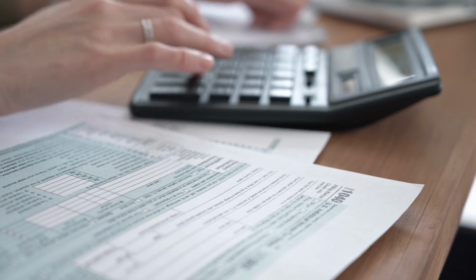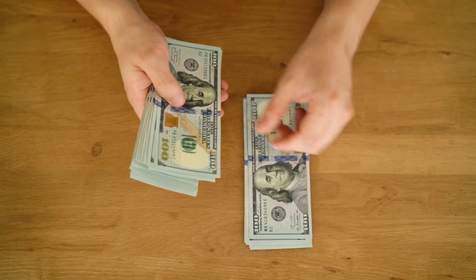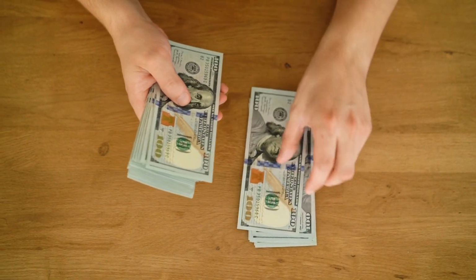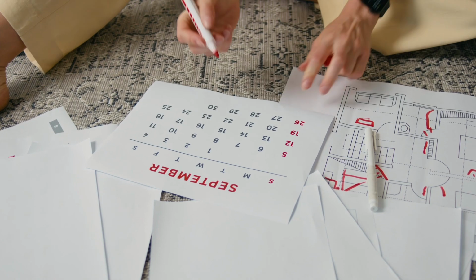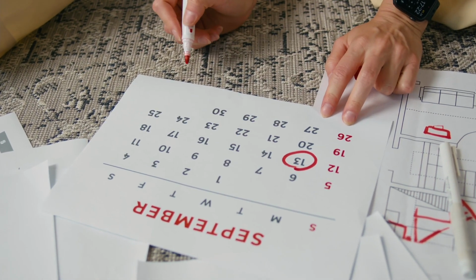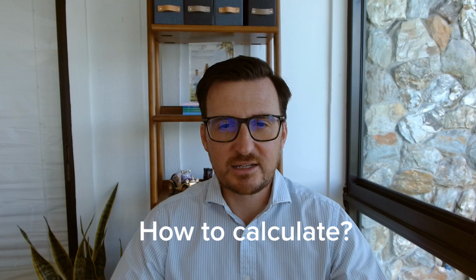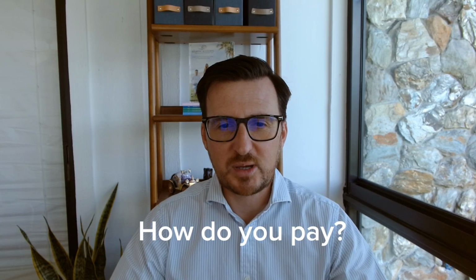I'm Paul Owen. Today we're talking about estimated taxes. As you know, if you're running a business, then you need to pay tax on that income that you earn in the business. In addition to paying at the end of the year, you are required to pay some taxes throughout the year. So today we'll talk about who needs to pay those taxes, how you calculate it, and then how you make those payments.